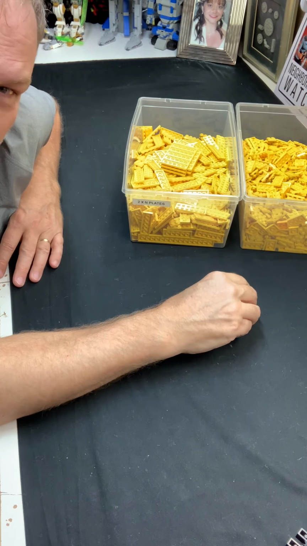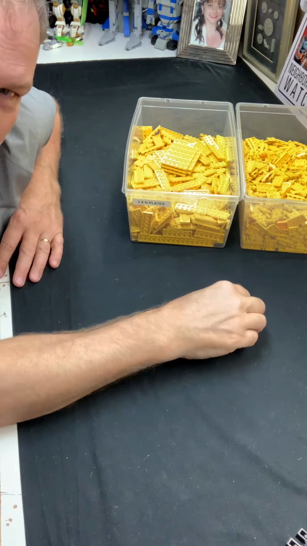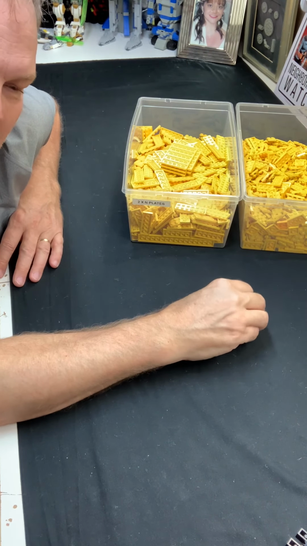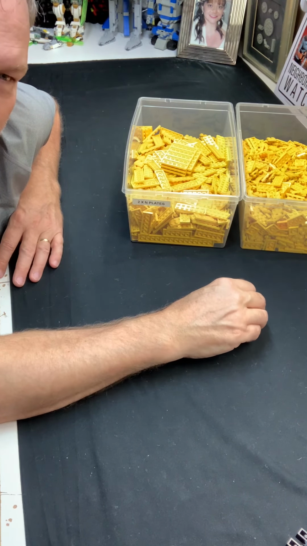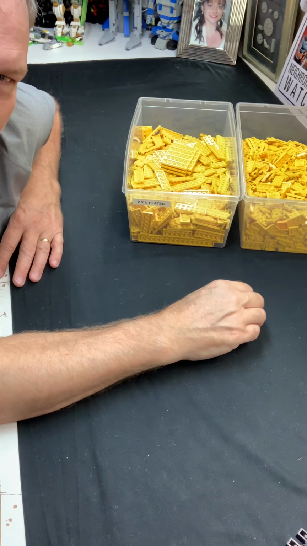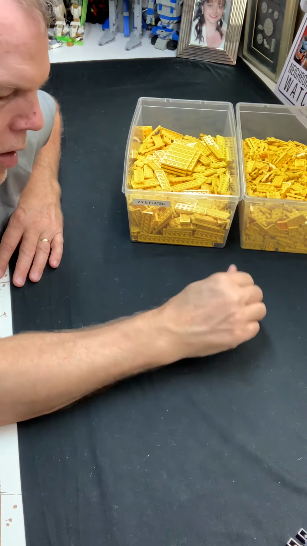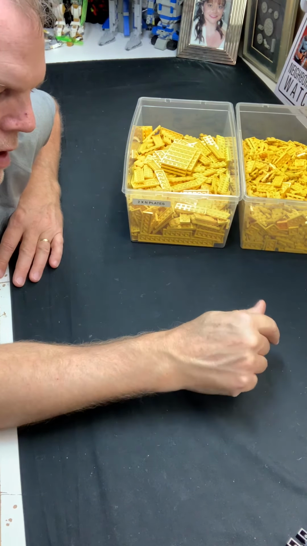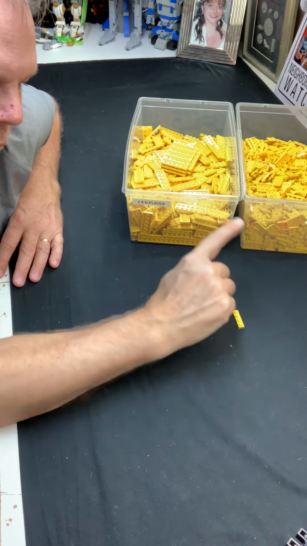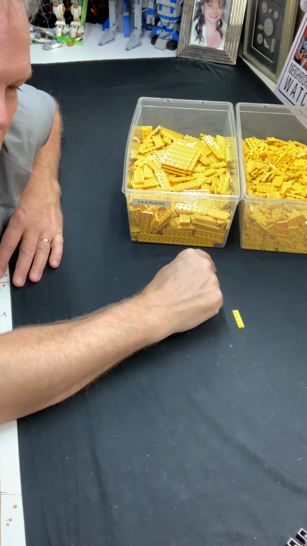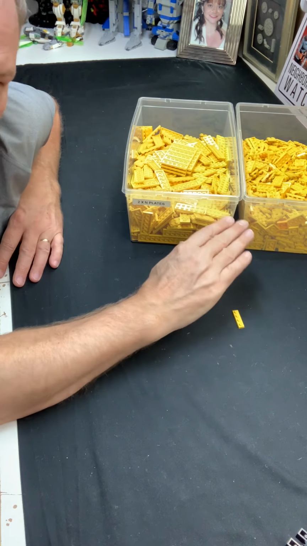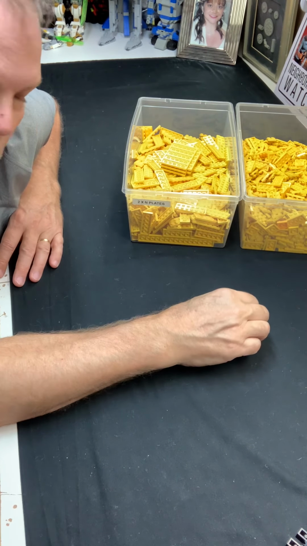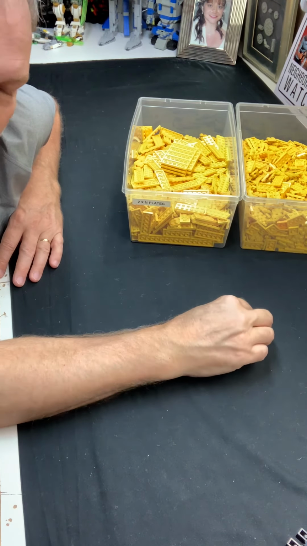Any new 2x4 black plates go into my big Rubbermaid tote, along with basically any other 2x brick in almost any color. Because again, in all my colors, black, white, red, blue, and yellow, the 2x2 brick, the 2x3 brick, and the 2x4 brick are just full now. So anytime I get more of those, they go straight into the overflow.